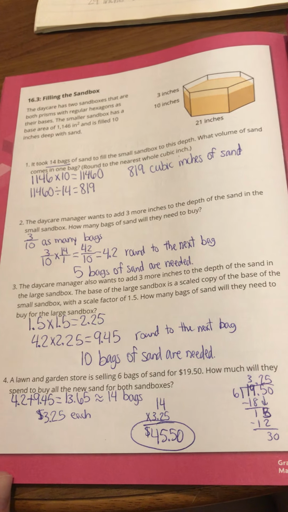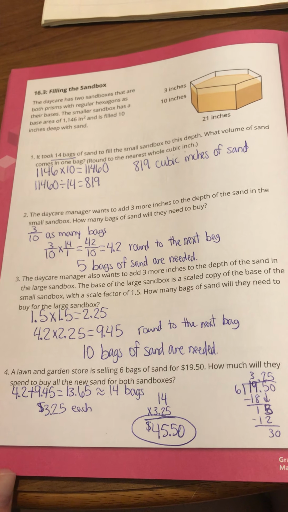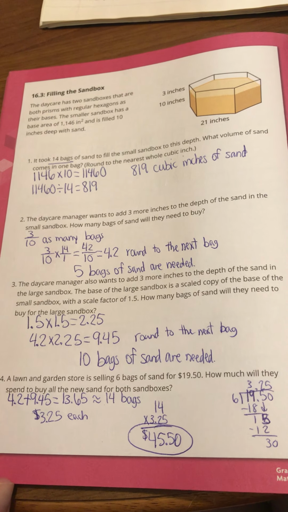And so now you need to complete the practice problems for lessons 15 and 16.